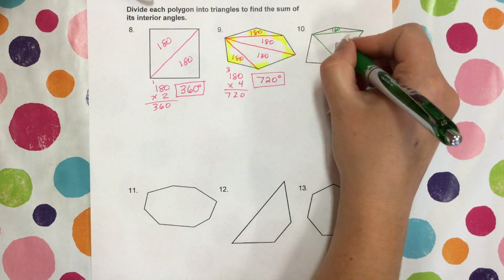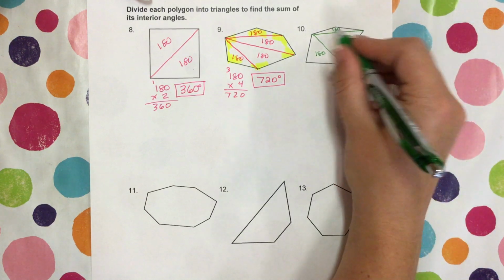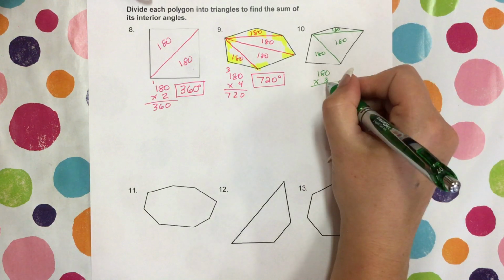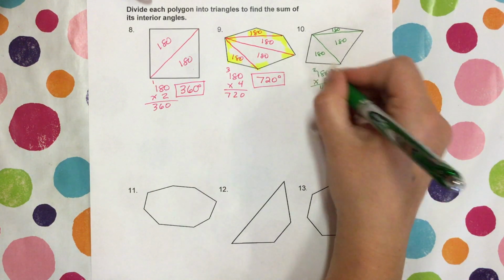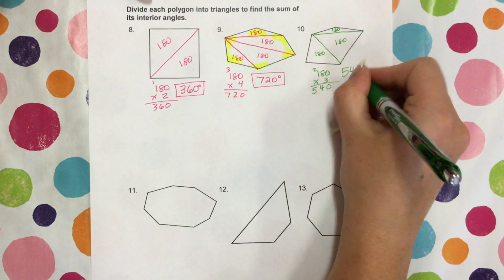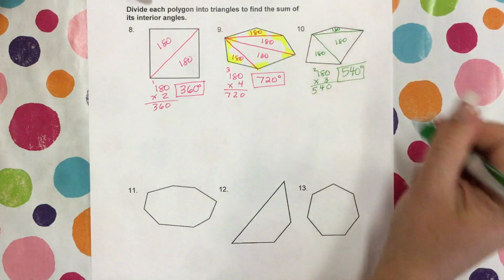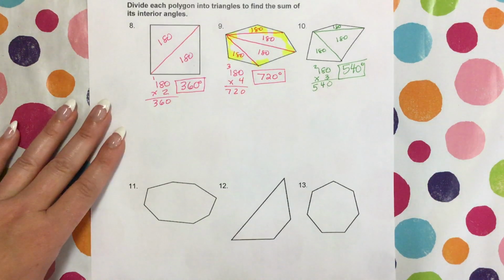So this is 180, this is 180, this is 180. So to find the sum of all of the angles, I can go 180 times 3, which is 3 times 0 is 0. 3 times 8 is 24. Write the 4, carry the 2. 3 times 1 is 3, plus 2 is 5. So that means the sum of all of the angles in this 1, 2, 3, 4, 5 pentagon equals 540 degrees. If you got that one right, woohoo!